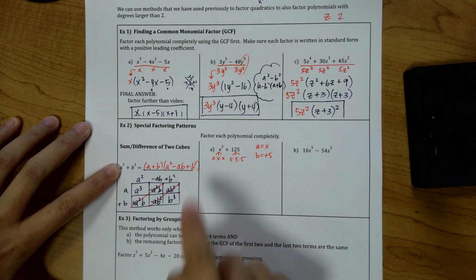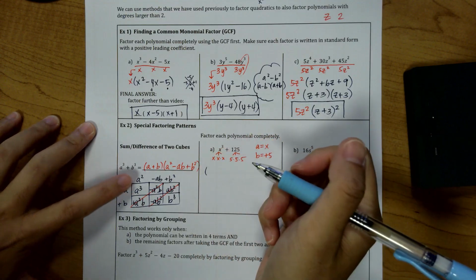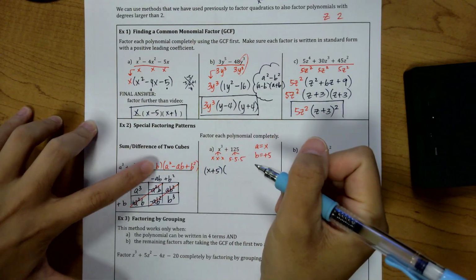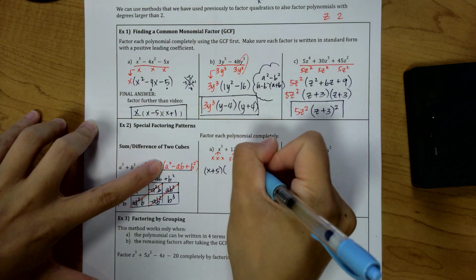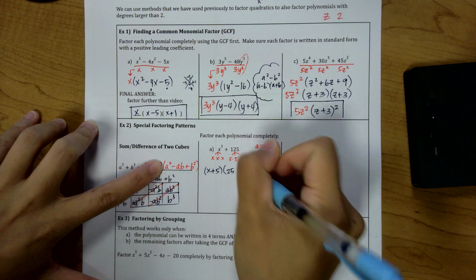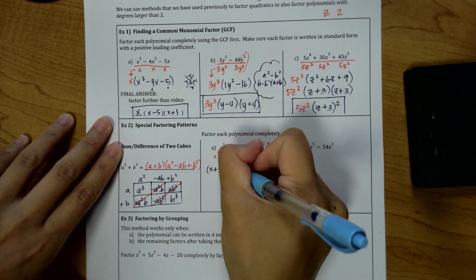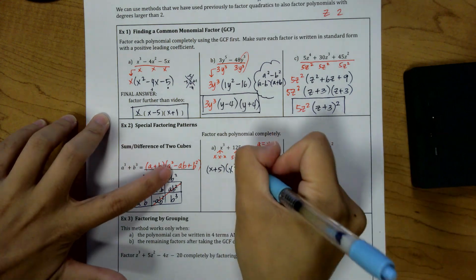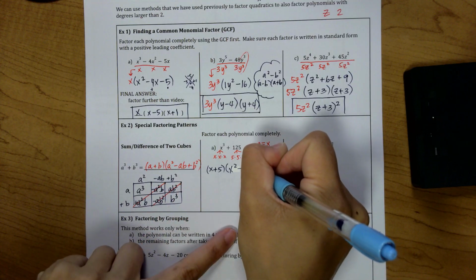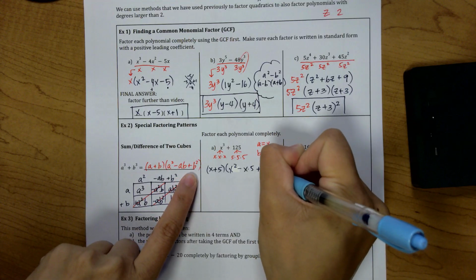Now that I've proven that my formula works, I can now use my formula. So we will do a plus b, which is x plus 5. And then I'll do a squared, which is 5 squared is 25. Sorry, a is x. I apologize. So it should be x squared. And then minus a times b, so that's x times 5. And then plus 5 squared.